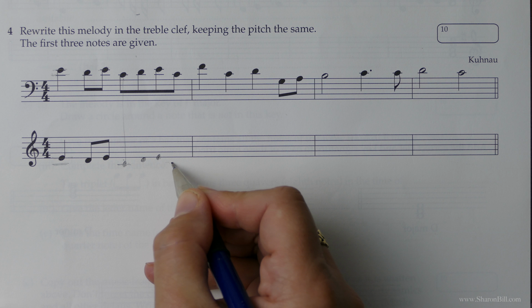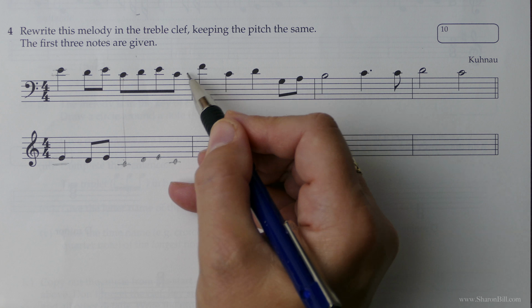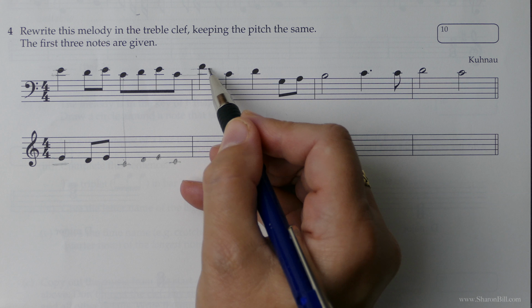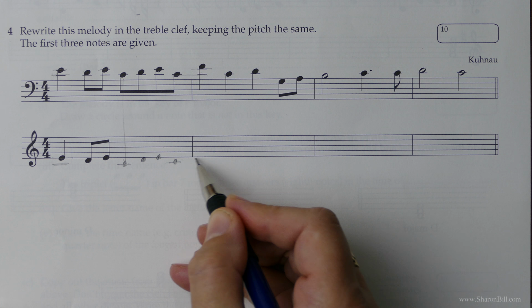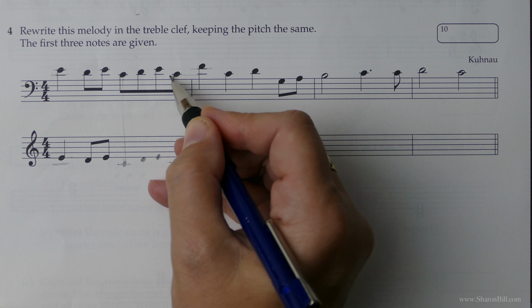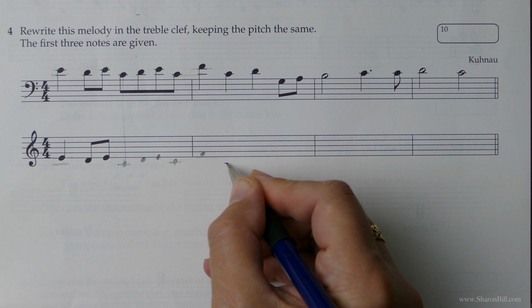Down 3 again, back to the C. And now we're going to have to go up 1, 2, 3, 4, C, D, E, F. So just make sure you count the given note here. Back down to the C where we started.